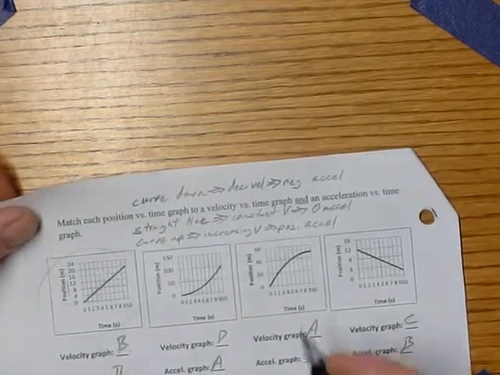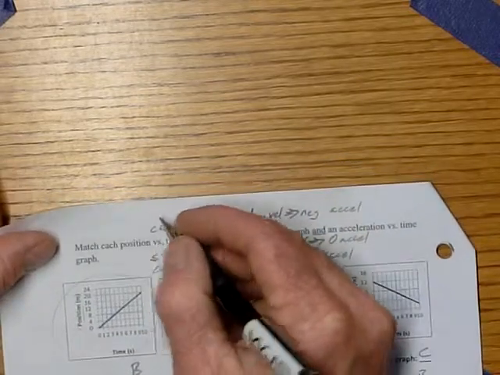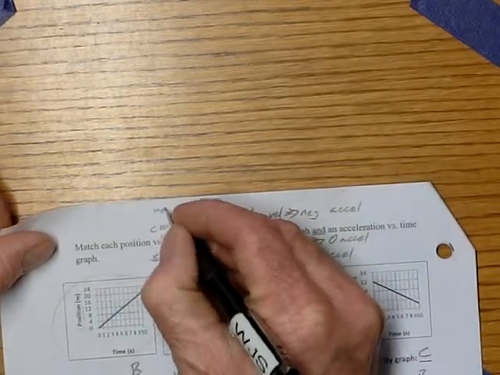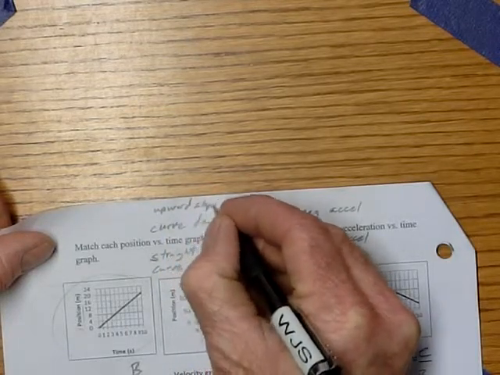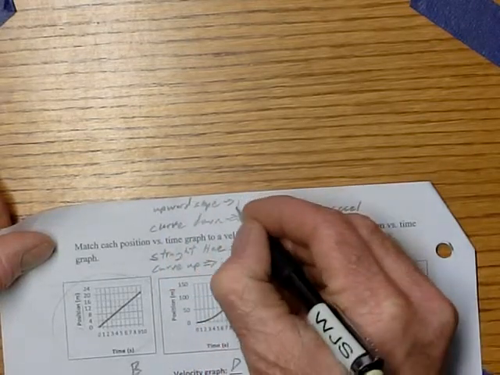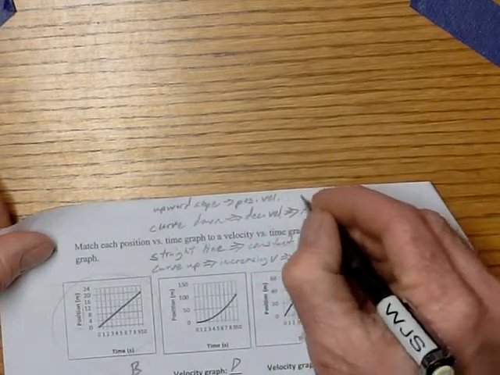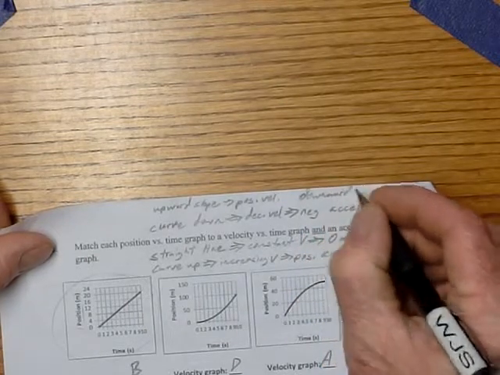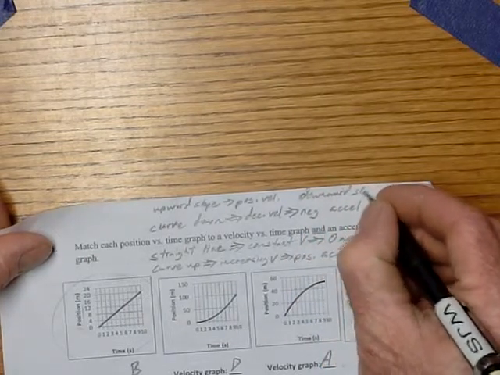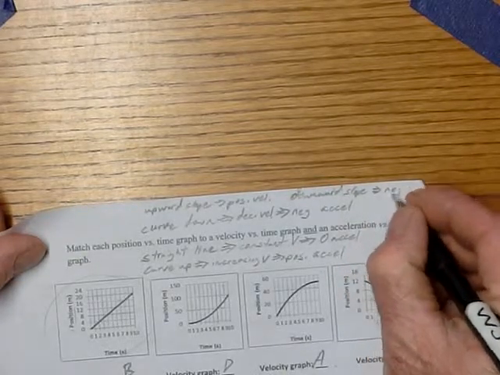And I guess I need to add on, just for the straight ones, an upward slope is positive velocity, and a downward slope is negative velocity.